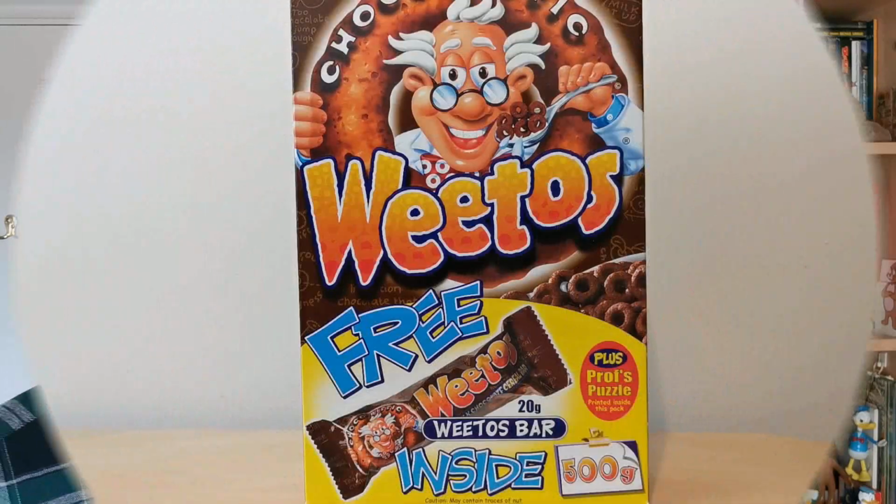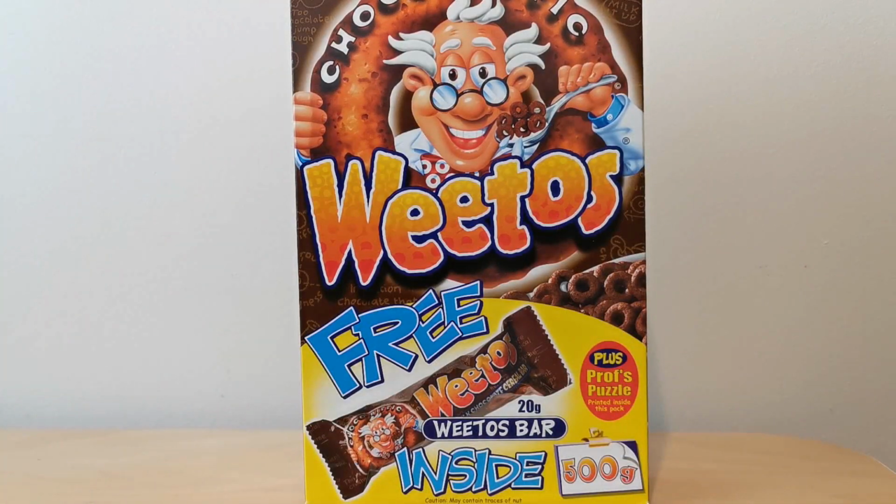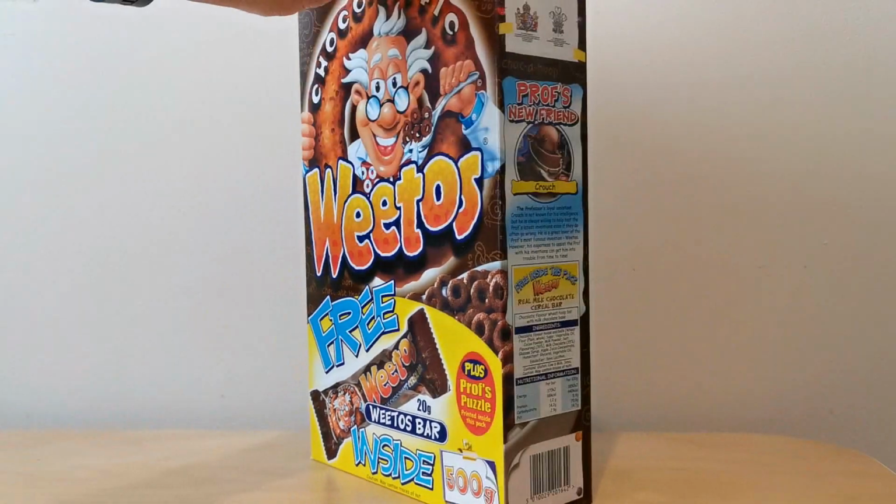Let's take a look. So on the front of the packet you've obviously got Professor Weeto eating his cereal, but they're obviously advertising these free Weetos cereal bars. So I think Weetabix were a bit late in the day in terms of getting onto the whole cereal bar promotion, because Kellogg's and Quaker had been doing it for a few years before. But you'll also see that it does actually mention at the bottom here it's got Professor's Puzzle as well.